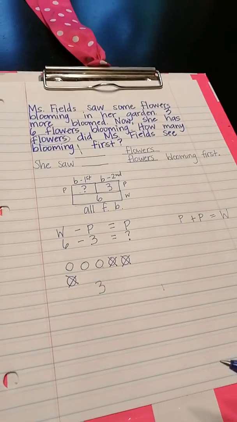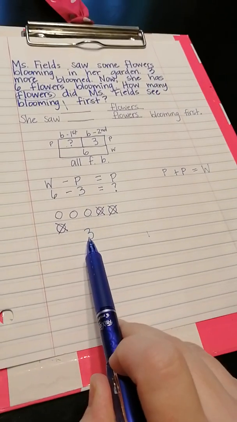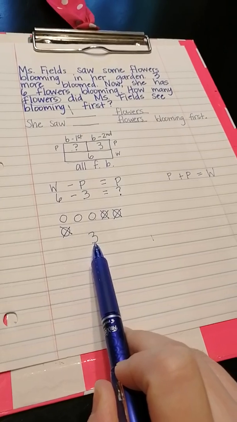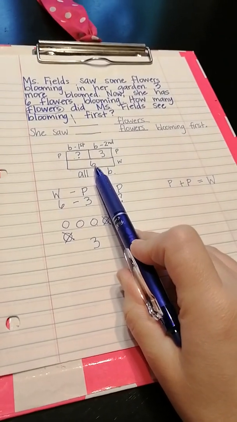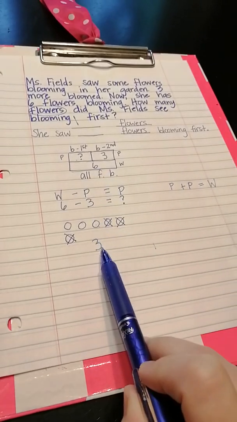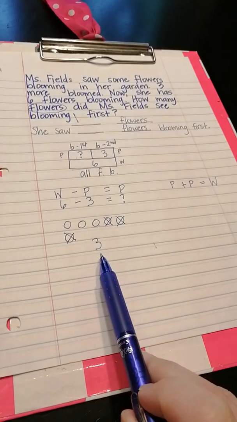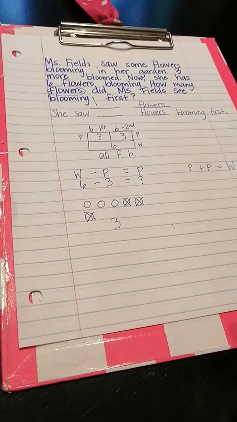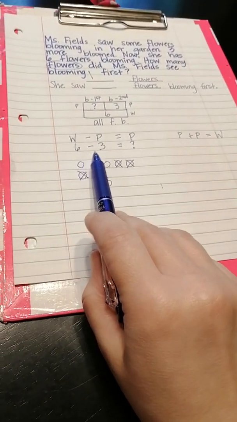Okay, but I need another strategy. So I've done a model drawing. I want to make sure that my next strategy hopefully gives me 3. So if you figured it out so far, this is a combination of 6. Okay, looks like 3 and 3 give me 6. Let's do another strategy to see if it's 3. All right, let's see. So I see here that I have a subtraction problem.